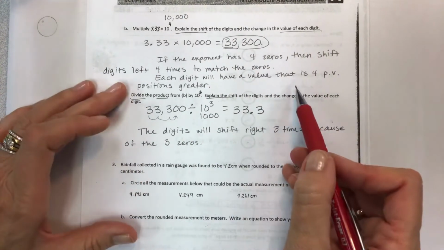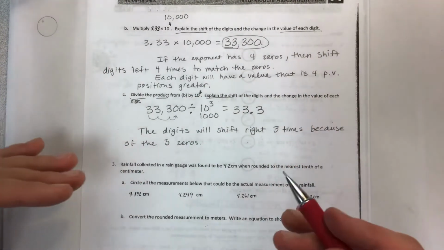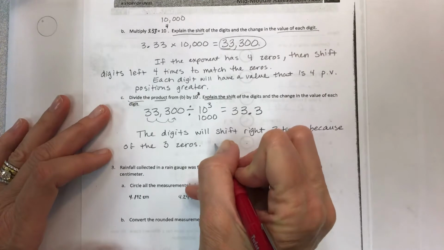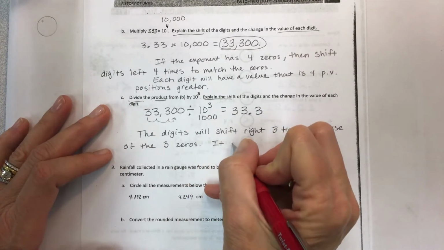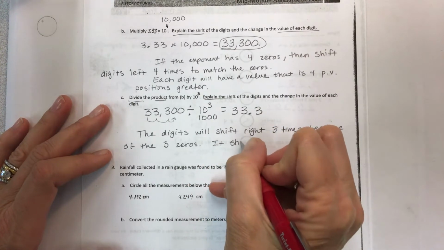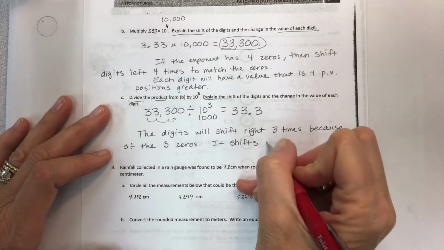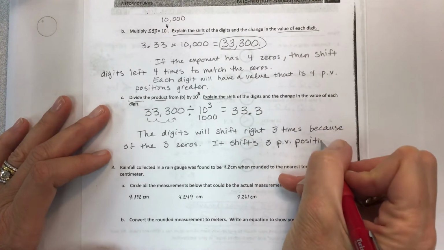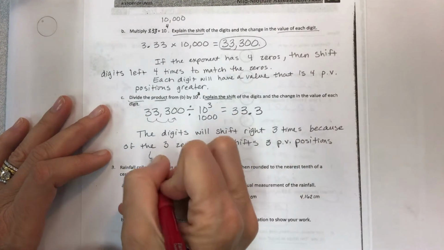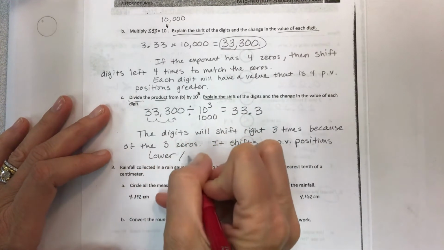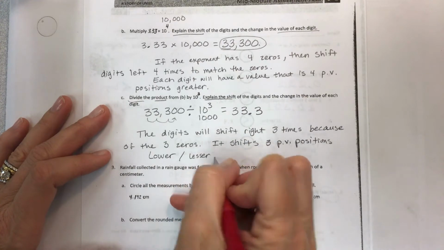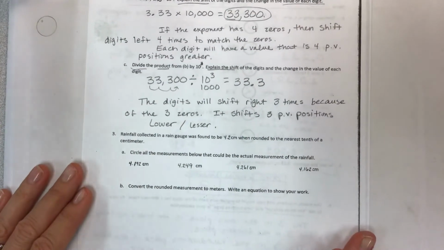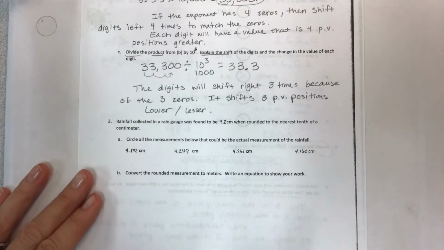Okay, so that's a shift of 3 place value positions lower. It shifts 3 PV positions lower or lesser. Okay, yes, lesser is a word. Okay, so let's move on.